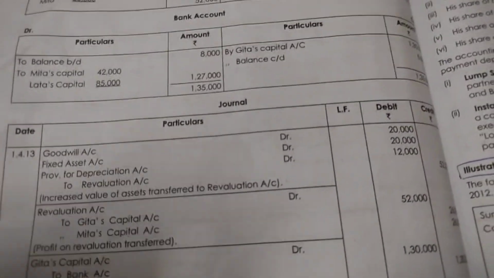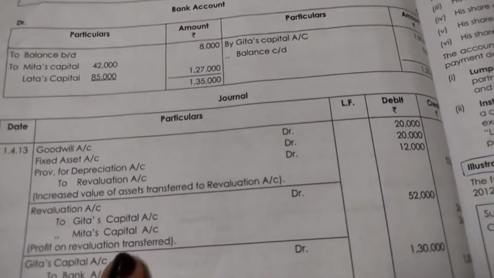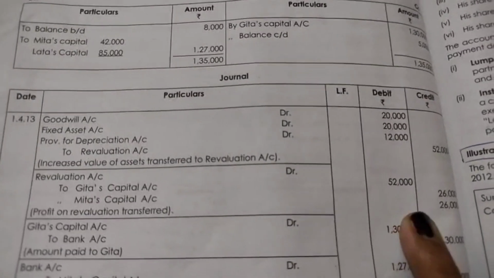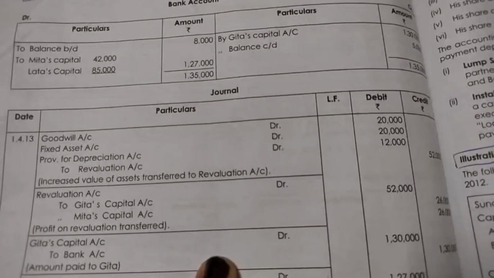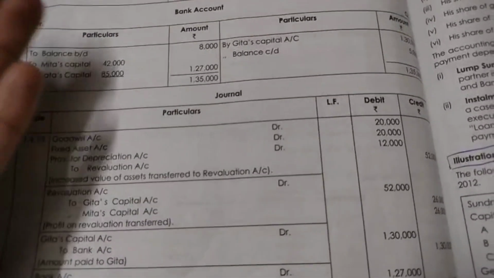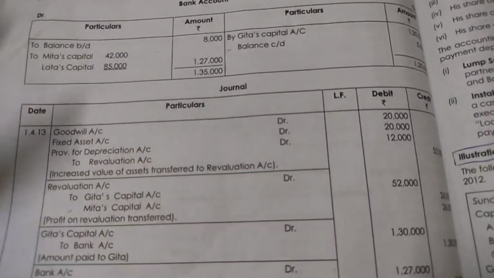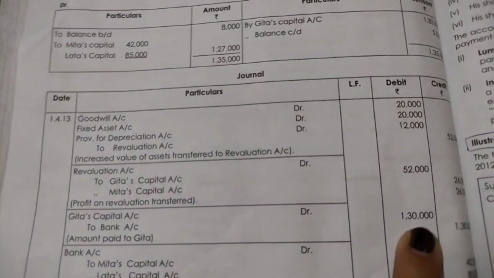Next comes what? We are going to share the revaluation profit with the partners Geeta and Mita in their profit sharing ratio. Then comes what? The amount, right? The bank account. The firm has to give a particular amount to Geeta, who is a retiring partner. We have already found that amount, that is 1,30,000.